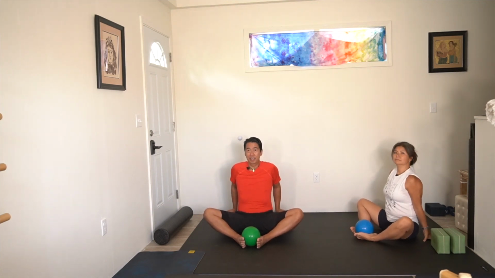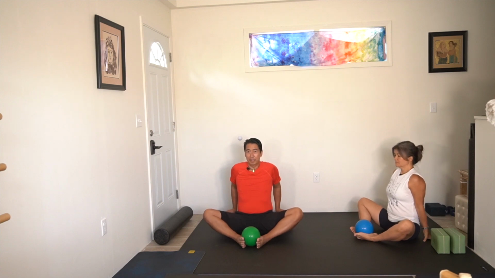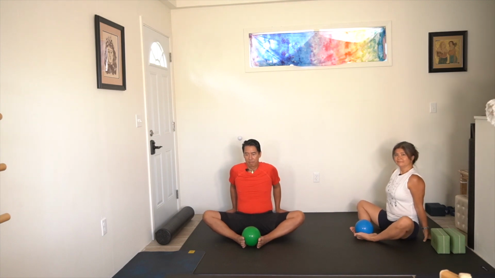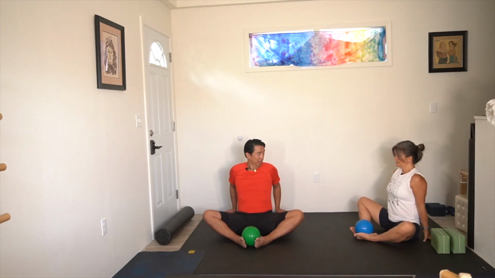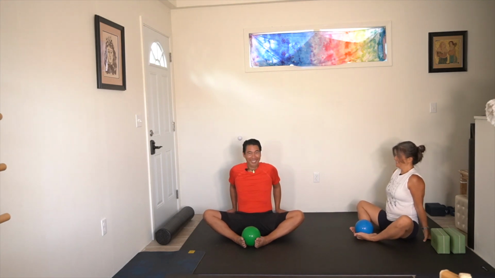Suck in that tummy, chest is up. This is opening up your adductors. Stretch, try to get your knees to the ground. So really drive your knees down as your heart lifts up. Suck in that tummy. Keep the pelvic floor engaged. Squeeze that belly button towards your spine. Pull the shoulder blades down and back, chest up, long neck. And breathe.